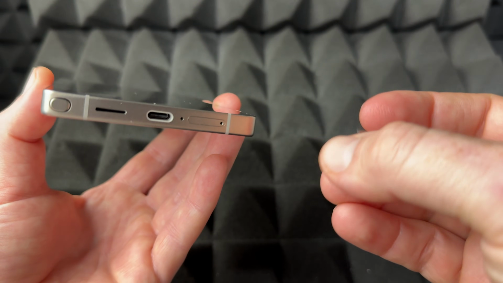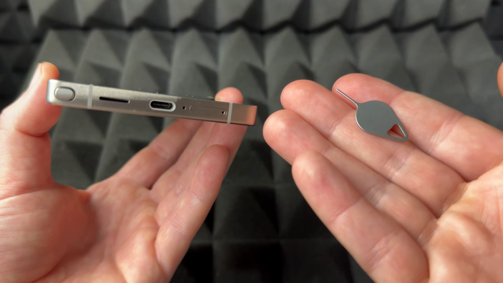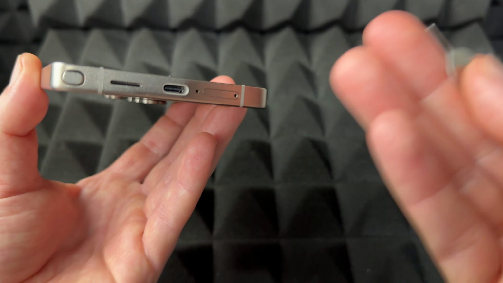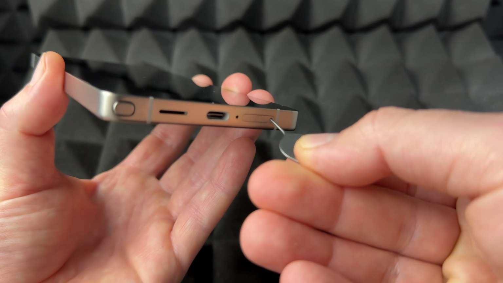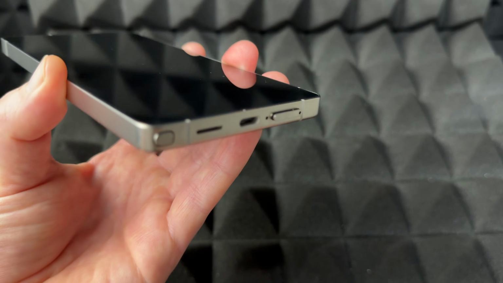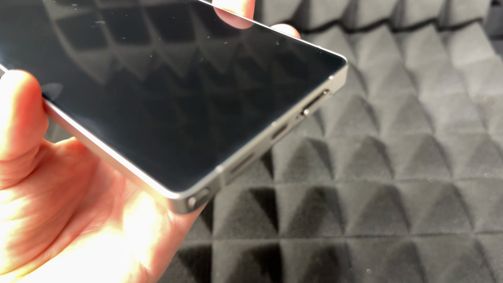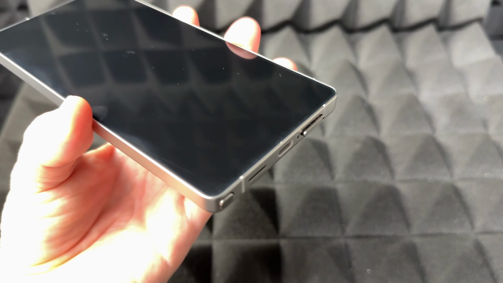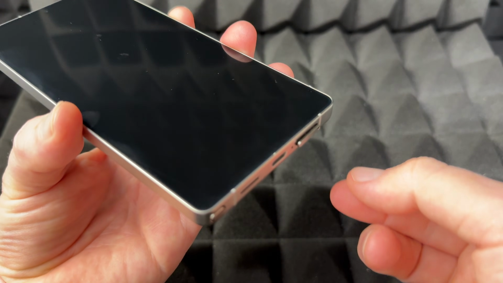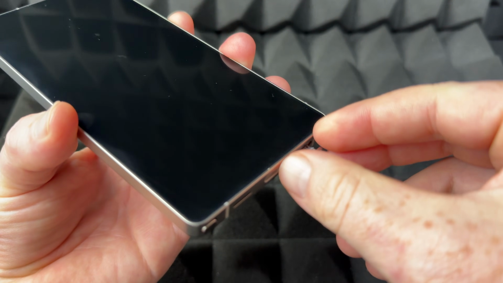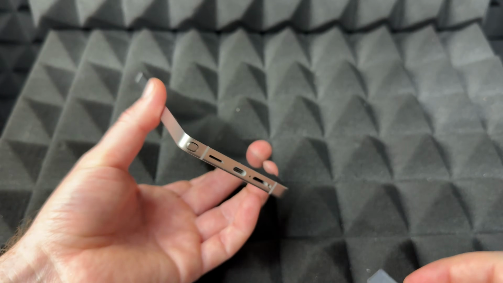If you lost this tool for any reason, then just go get an earring. All you guys have to do is just press it here. That's going to pop out like so. You guys see that? It popped out just a little bit. That's how it's supposed to look. So then, all you guys have to do is just drag it out and your SIM card will go there.